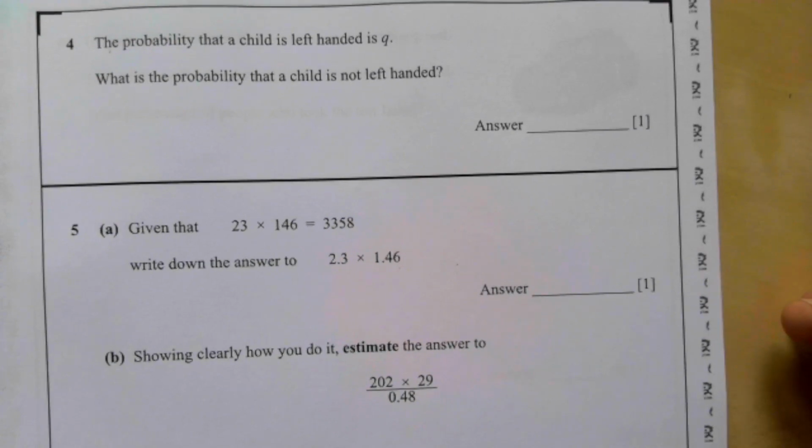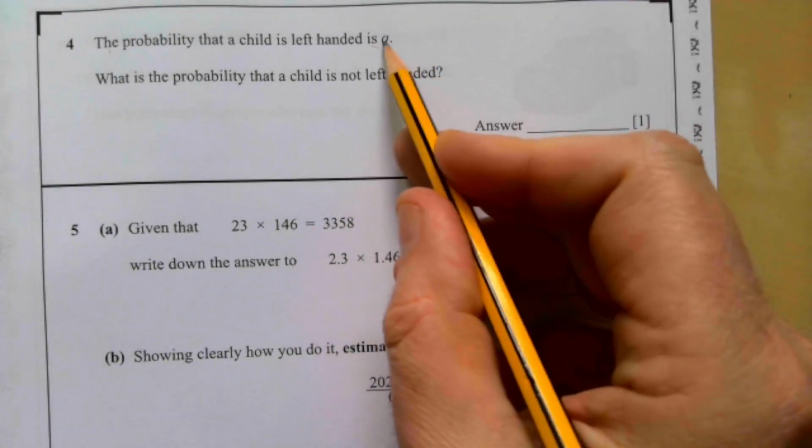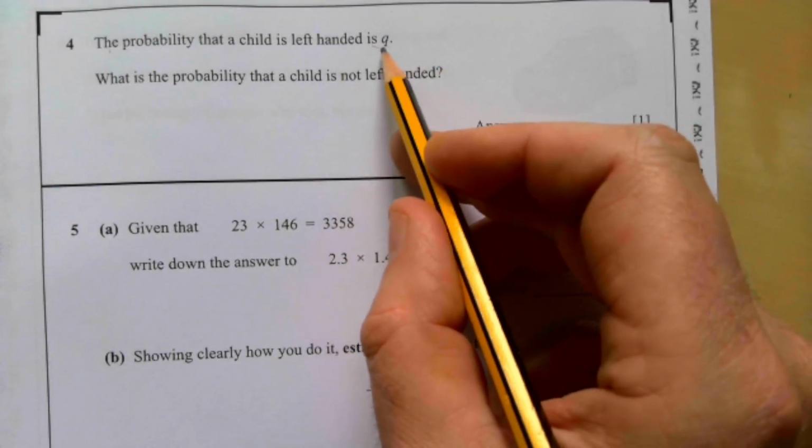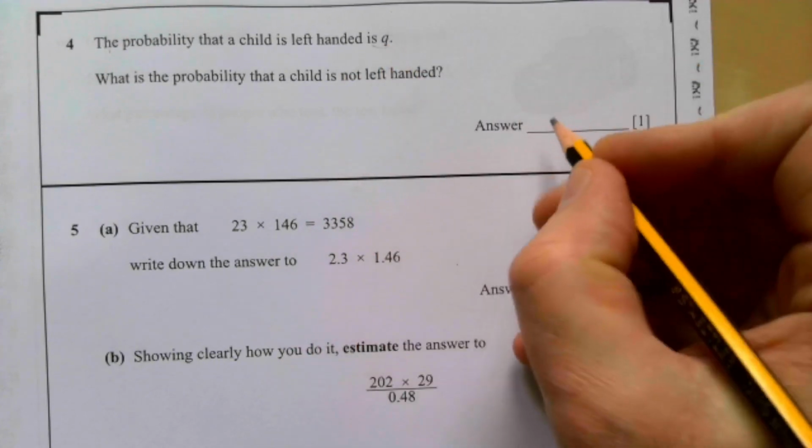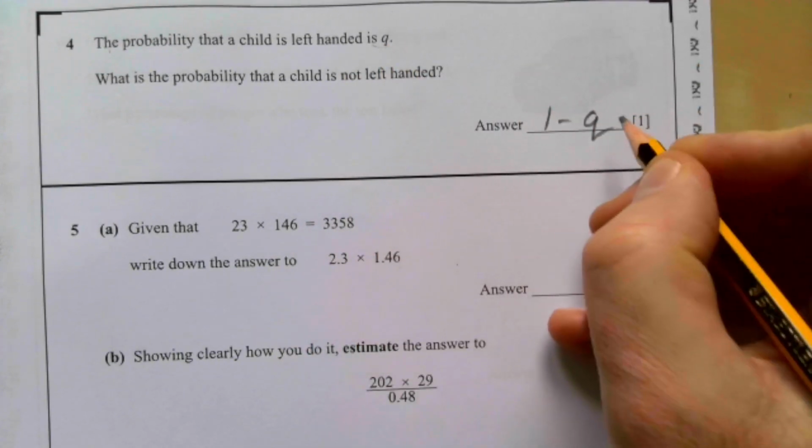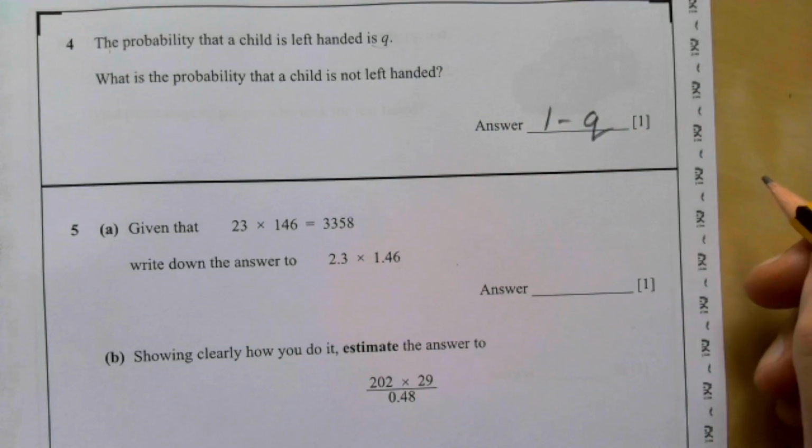Probability that a child is left-handed is Q. What's the probability that a child is not left-handed? So this is a bit of a strange one. Normally they give you an actual number here and we take it away from 1, but that's exactly what we do with the Q. We just go 1, take away Q.